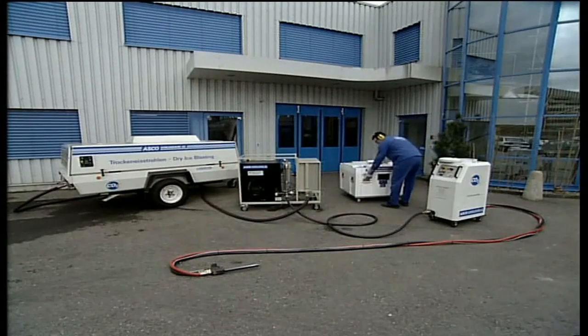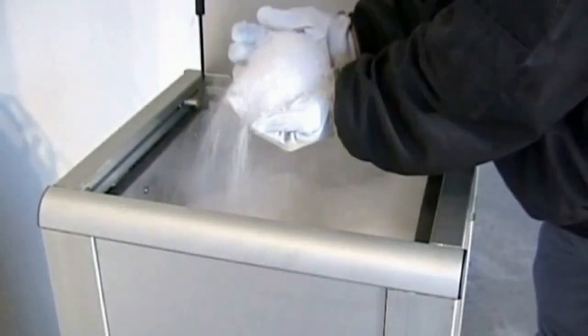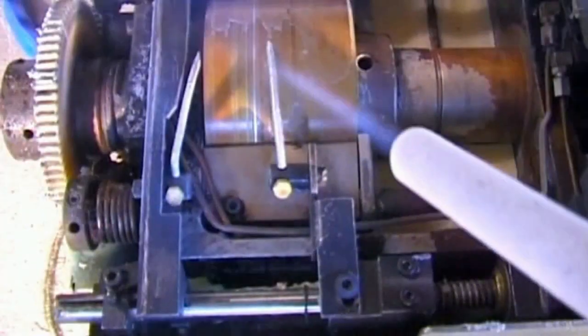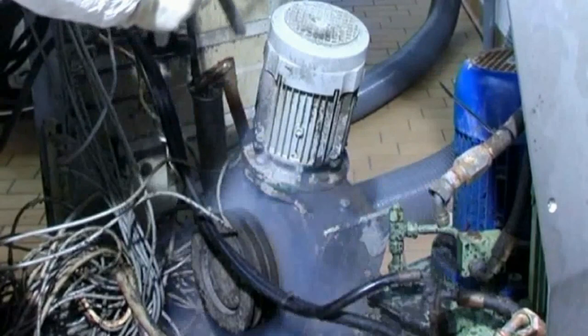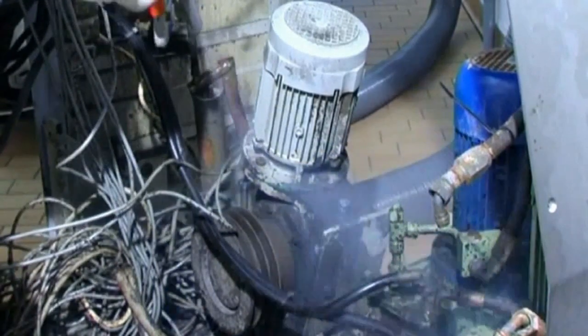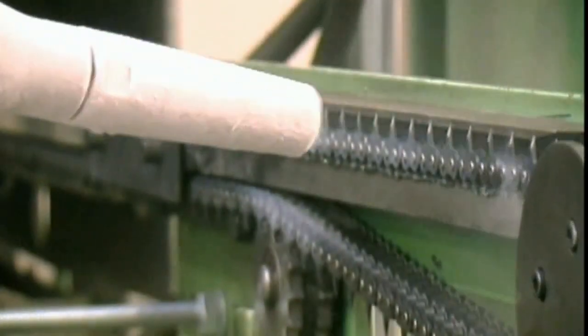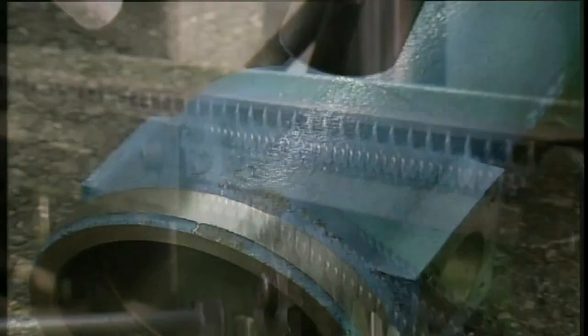And the air preparation plant give you perfect quality supply air. The dry ice pellets are fed into the blasting machine. Dry ice blasting uses small dry ice pellets as the blasting medium, similar to traditional blasting methods. The unique feature of dry ice as a blasting material is that it vaporizes on contact with a surface to be cleaned. Treated surfaces are left dry and clean without residues of detergents.